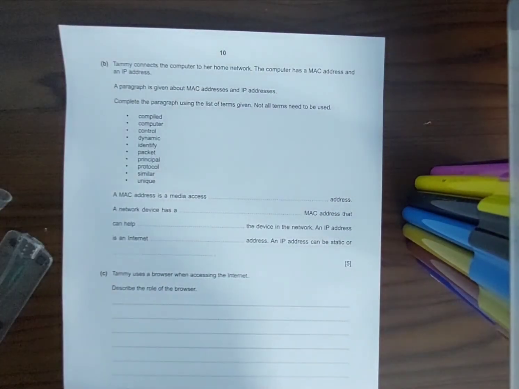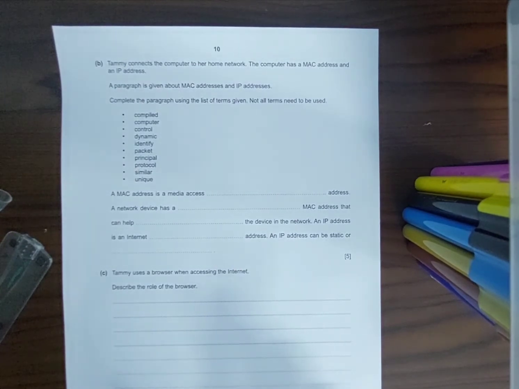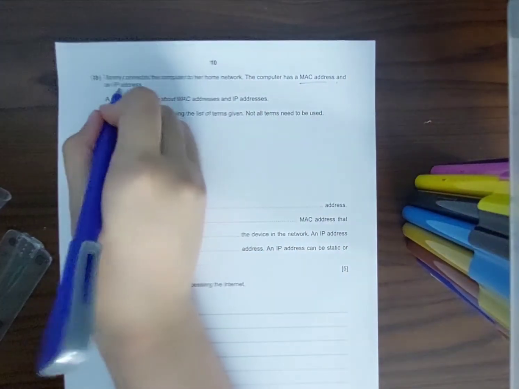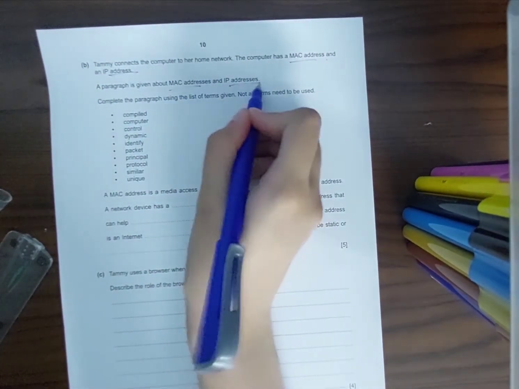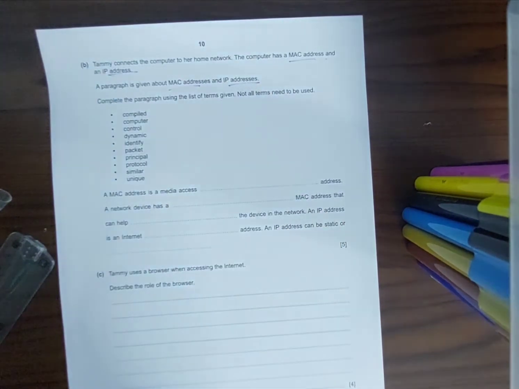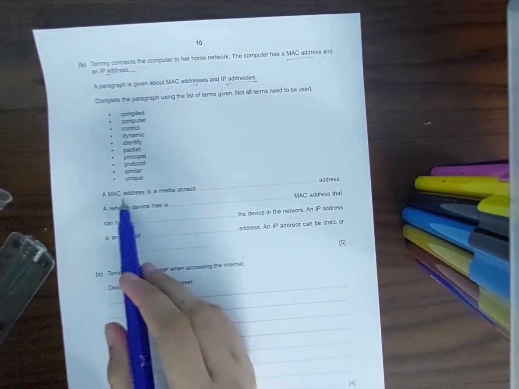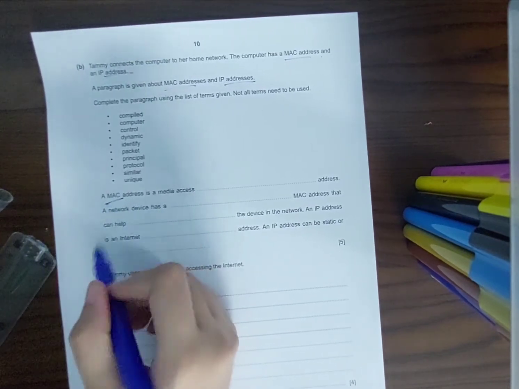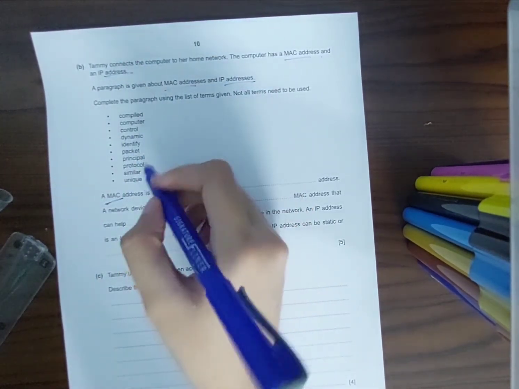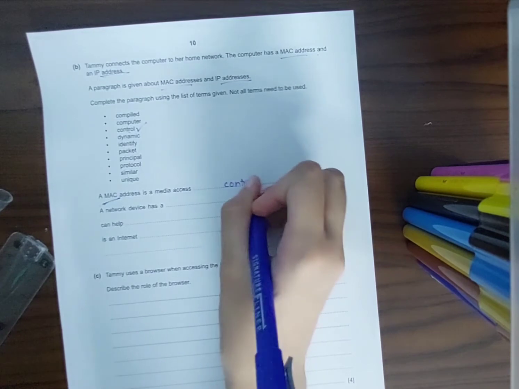Okay. Now part B of this question says that Tammy connects the computer to her home network. Okay, the computer has a MAC address and an IP address. Then a paragraph is given about MAC addresses and IP addresses. Now you have to complete the paragraph using the list of items given. Not all terms need to be used. Okay, fine. A MAC address is a media access. Oh, it's asking about the full form of this, right? So you can write it's media access control address. Yes, control is given, so it could be media access control address.